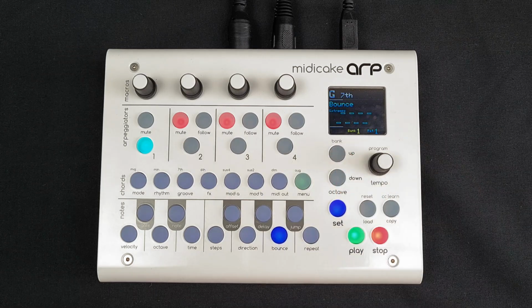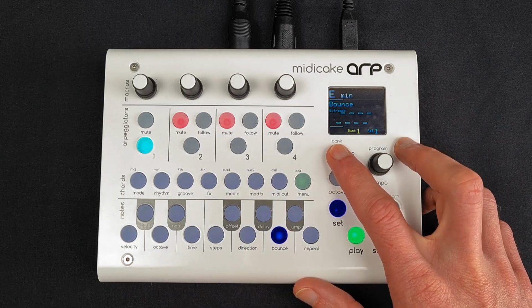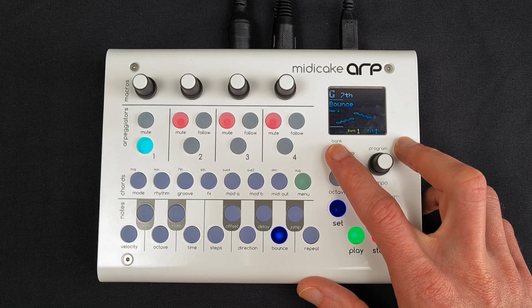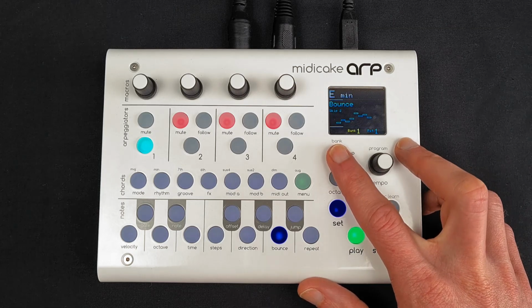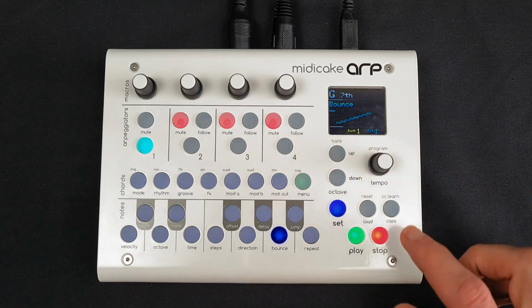Laddering up. Extremes, only the bottom and top notes. And so on and so forth. And there's loads of these. Let's shove it back to there.